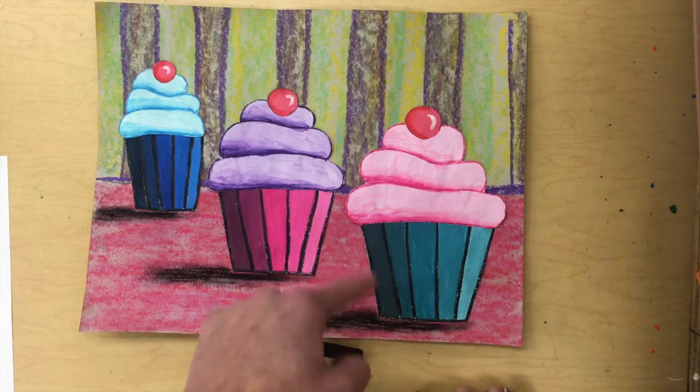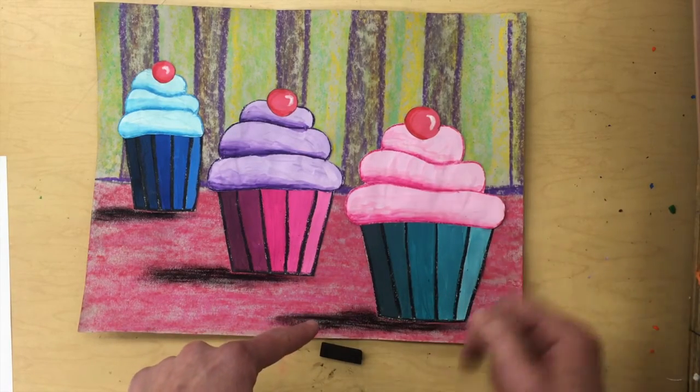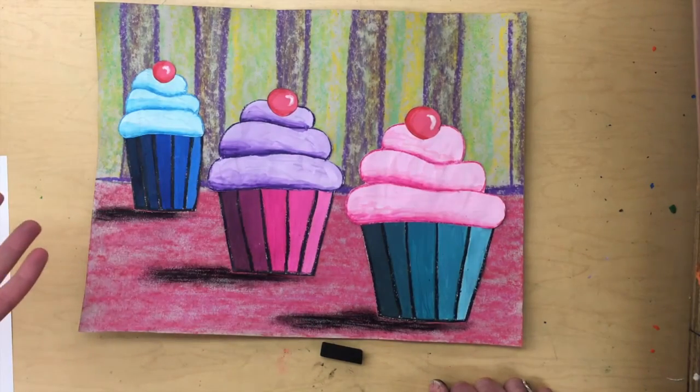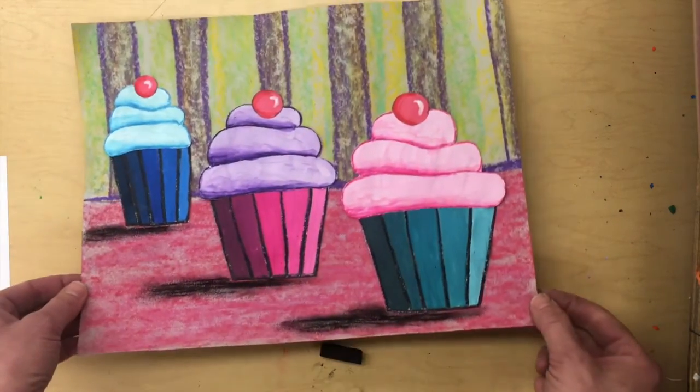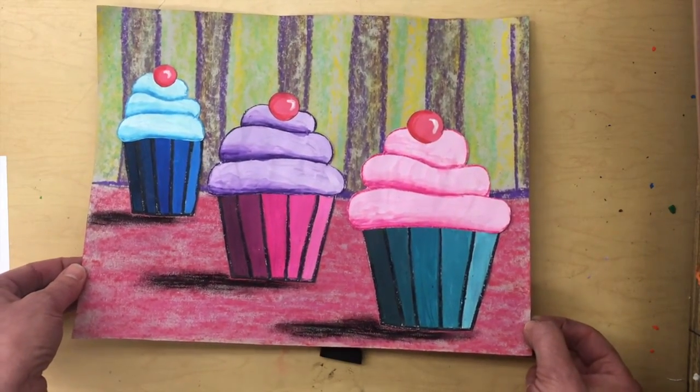showing my darkness, showing my shadow, opposite of my light source. And I'm finished. When you get this far, you are ready to turn this in.